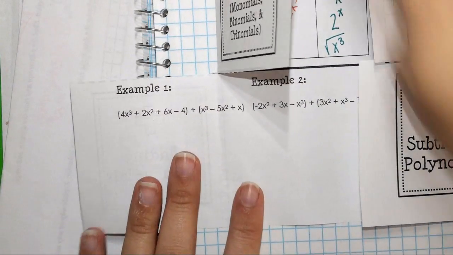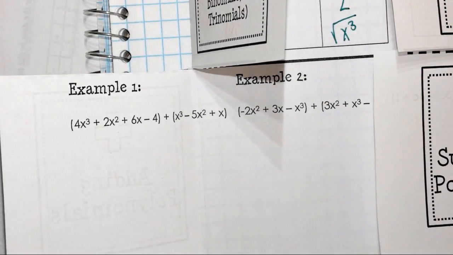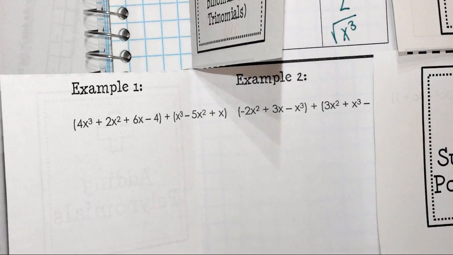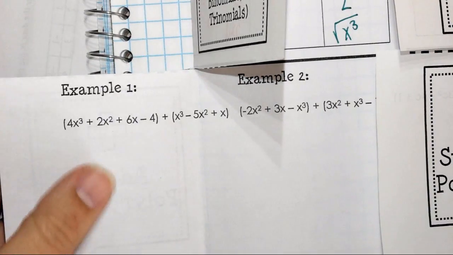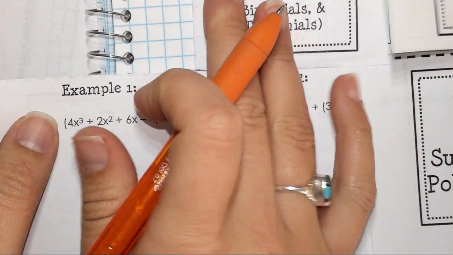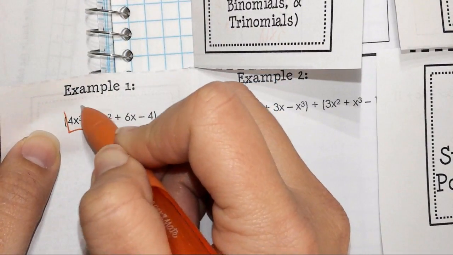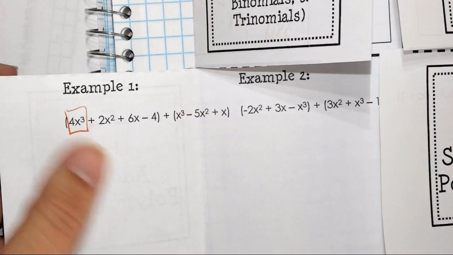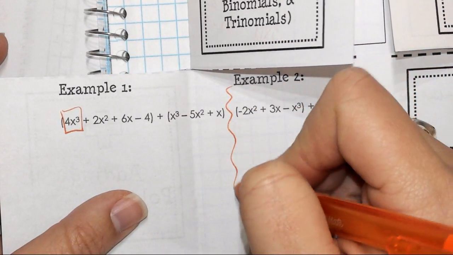Now, I personally like to put circles and triangles and stuff around my shapes, shapes around my problem so that I can see what's what. Now, what you do is you match up the ones that go together, meaning you match up the exponents. So we can only combine 4x cubed with another x cubed. Is there another x cubed over here? Yes. It's the first term.